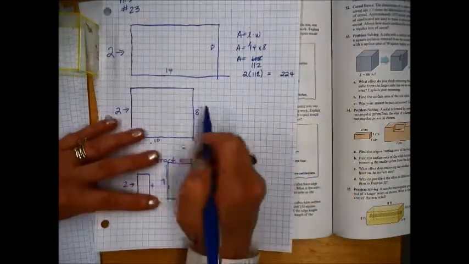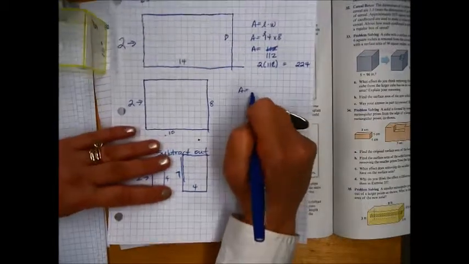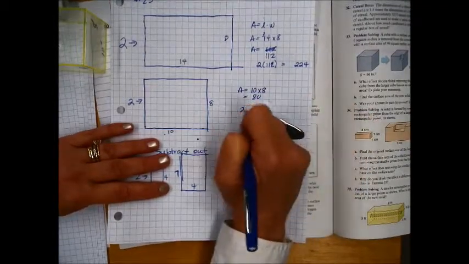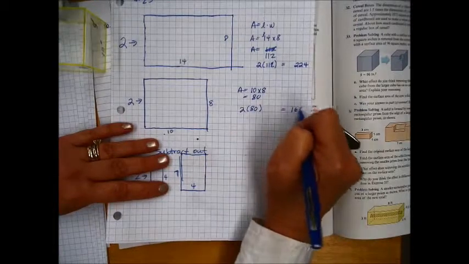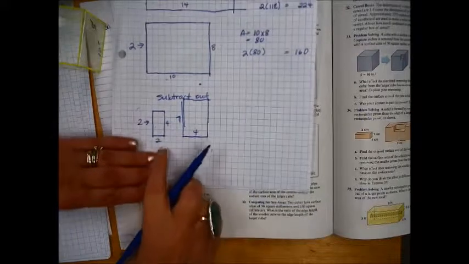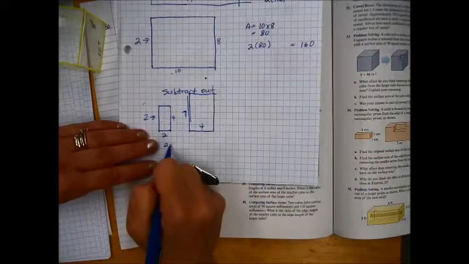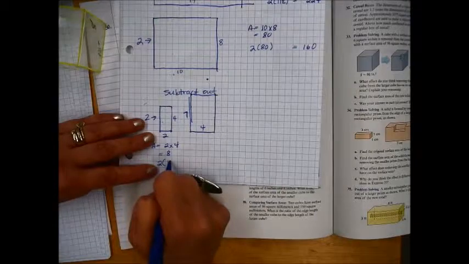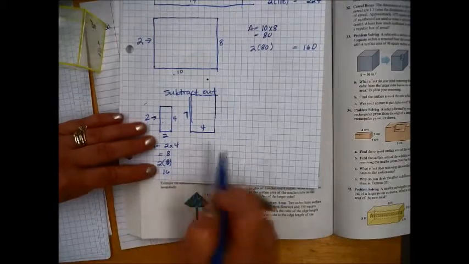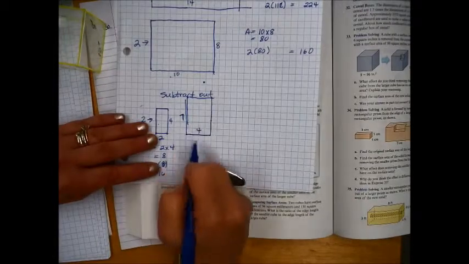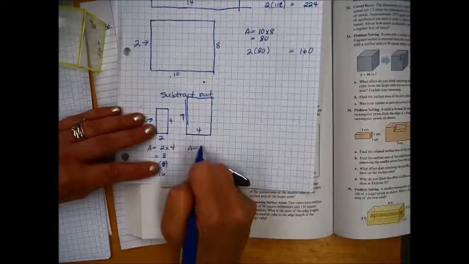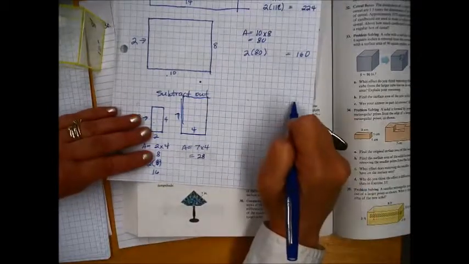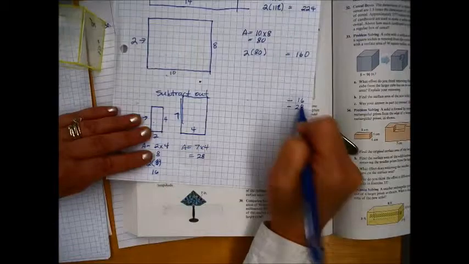Okay. And then we have 2 10 by 8. So my area is 10 by 8, length times width, which is 80. And I've got 2 of those, 160. I've got 2 windows that are 2 by 4, area, which is 8, but there are 2 of them, which is 16. So we're going to be subtracting that. And 7 by 4, there's only one of those, it's just the door, which is 28. So we're going to be subtracting 16 and 28 from that.